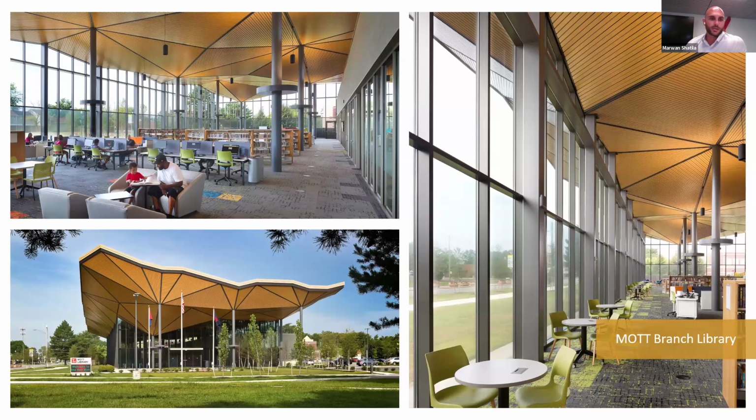We discussed a little bit of Mott Branch Library. This shows you the interior application where acoustics were required, but they wanted to maintain that same finish and module for the exterior. This became very advantageous for the contractor as well, because they had economies of scale when they were working interchangeably between the interior and exterior. And so, just another case study.